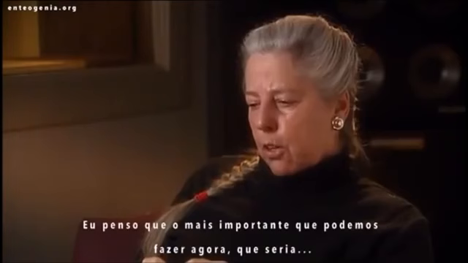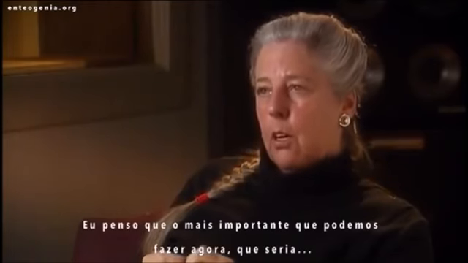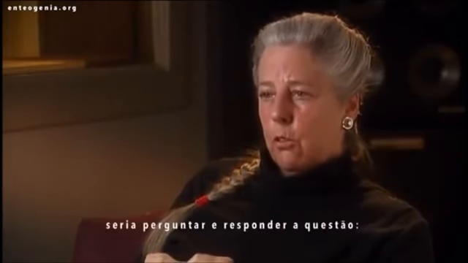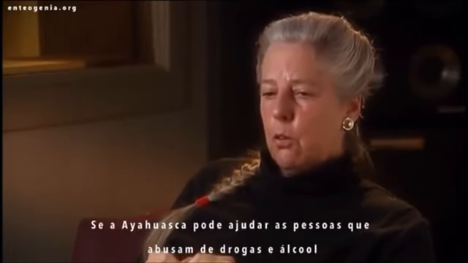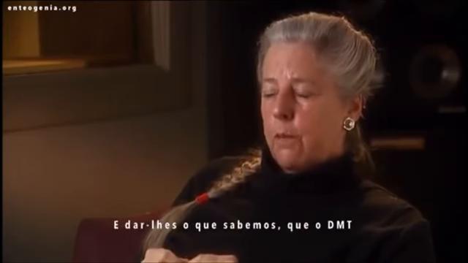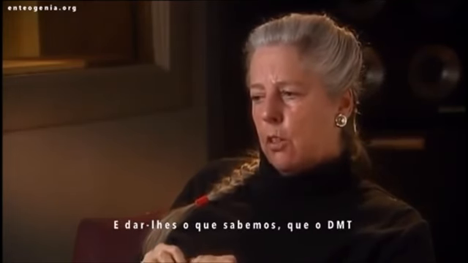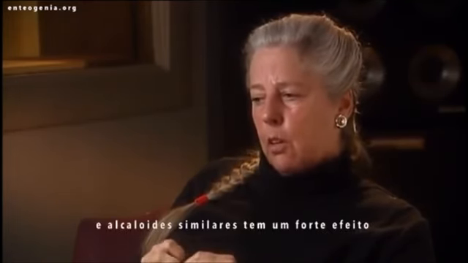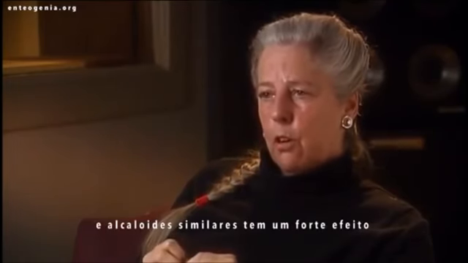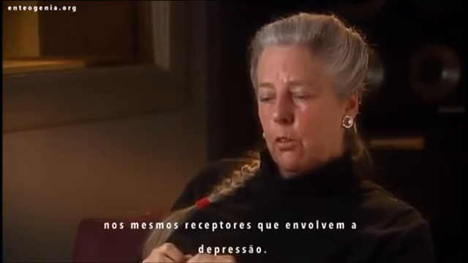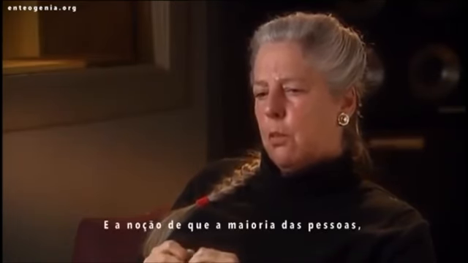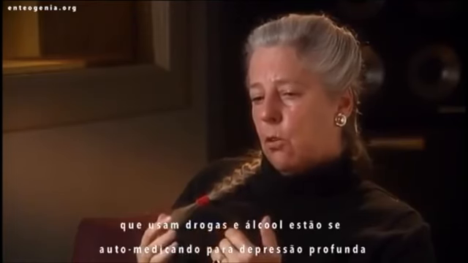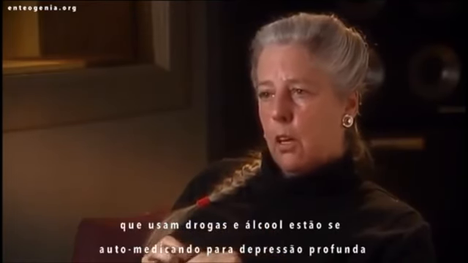I think the most important thing that we could do right now that would be fairly straightforward to do is to ask and answer the question of whether ayahuasca could help people who have drug and alcohol abuse. Given that we know that DMT and similar alkaloids have a very strong effect on the same receptor sites that are involved in depression, and the notion that most people, in my experience, who use drugs and alcohol are self-medicating a deep depression or an anxiety.